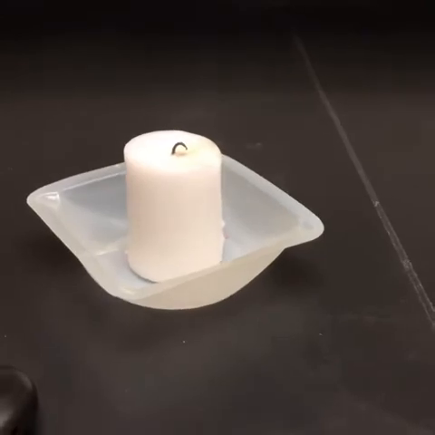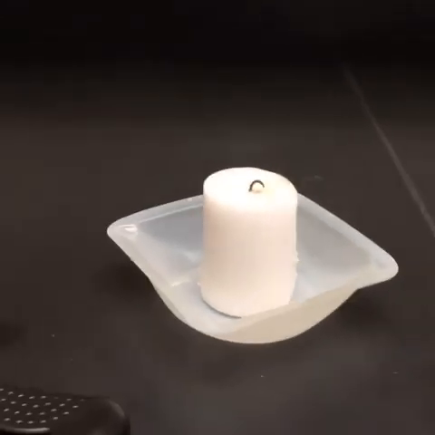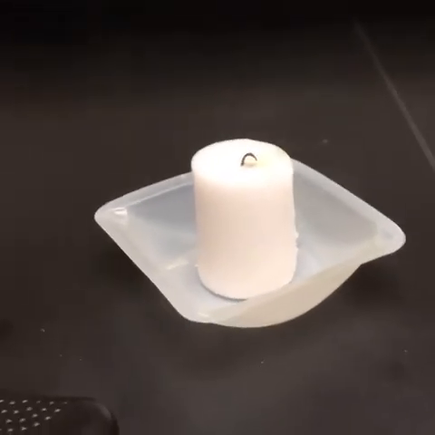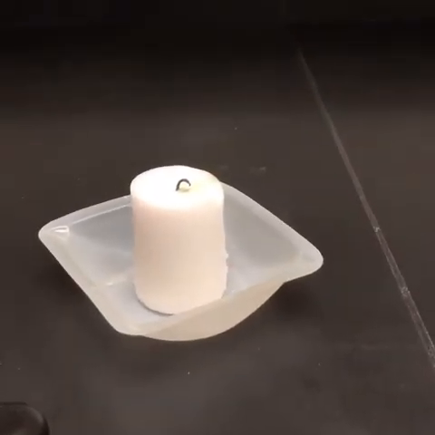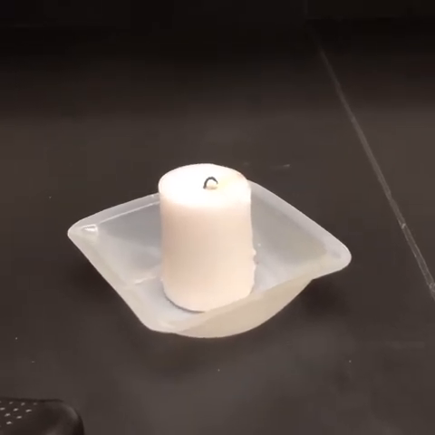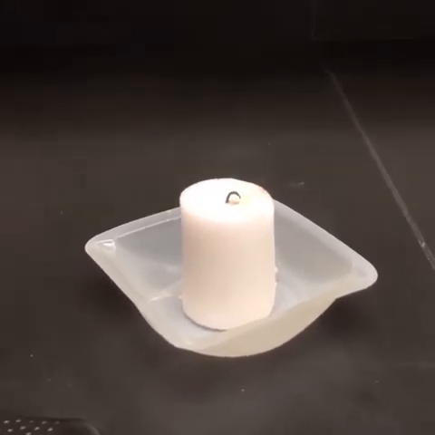Hello, chemistry students. Today we are going to be talking a little bit about combustion. Not a lot, but taking a look at one of our favorite reactions can help prep us a little bit for our finals. And so we'll go ahead and take a look at the candle that we got right here.